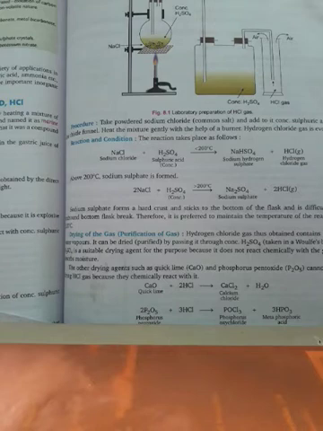If temperature is more than 200 degrees Celsius, then what will be the product? Not an acid salt, then normal salt will be formed: sodium sulfate and hydrogen chloride. So, for lab preparation, if it is asked, which equation will you write? The first equation, where acid salt is formed, because in the lab we will maintain the temperature around 200 degrees Celsius. So, this is clear. Hydrogen chloride gas is produced.